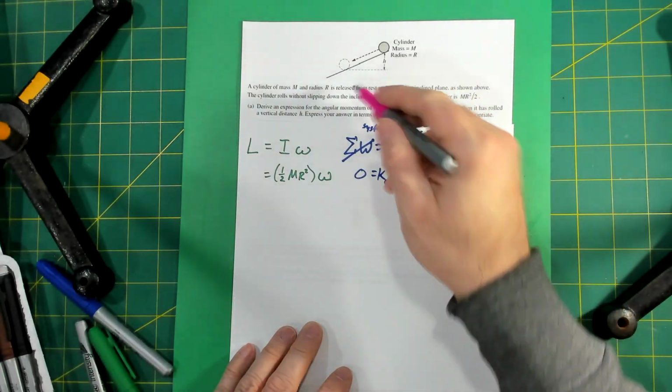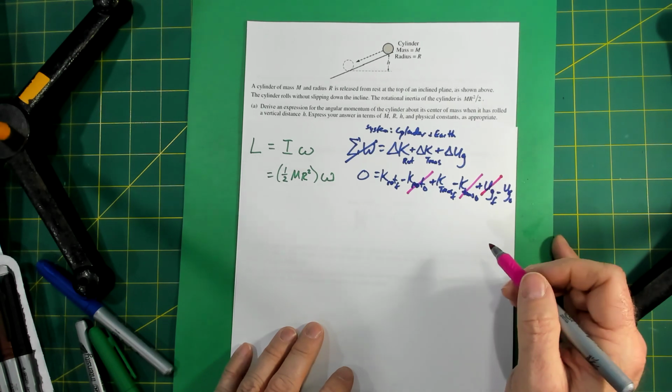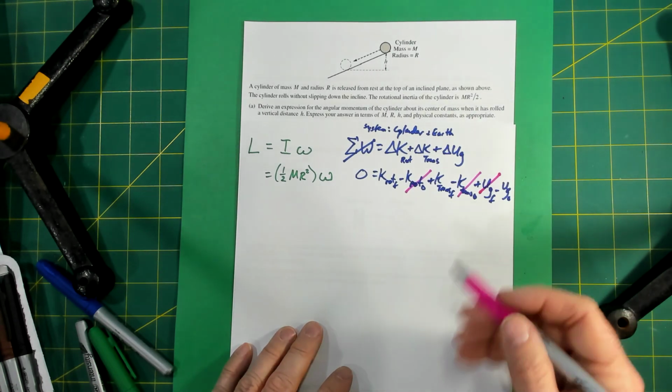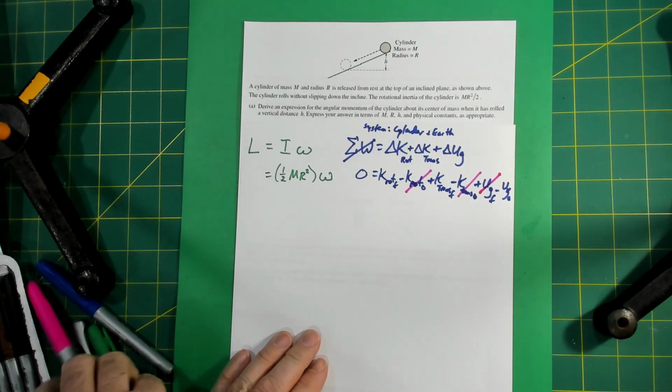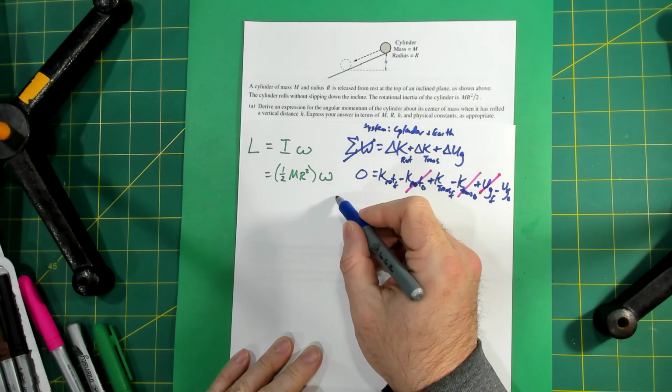So at the end, we're ending at height 0, so we'll have no gravitational potential energy at the end, so that term goes away. So now I just have 3 terms to deal with instead of 6, and that makes me feel much better. Let's go ahead, I'm just going to expand those out as we go.